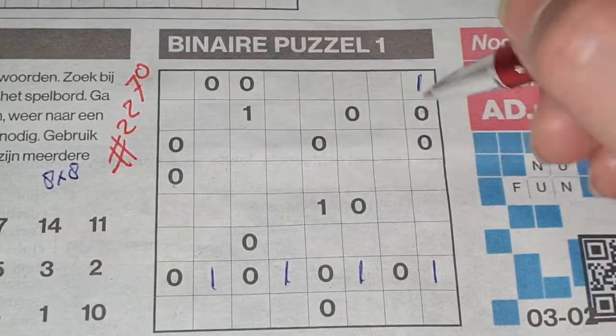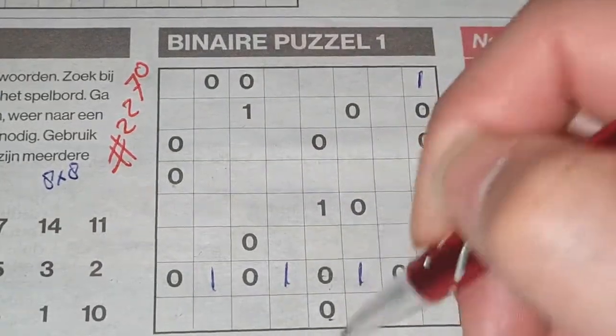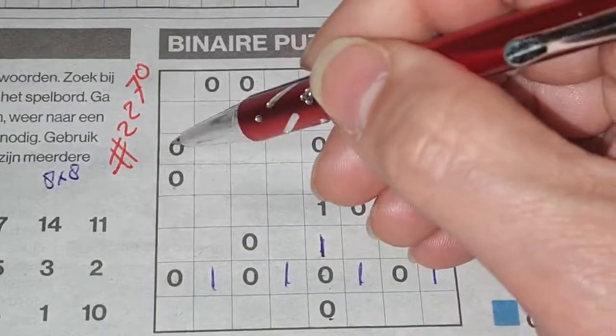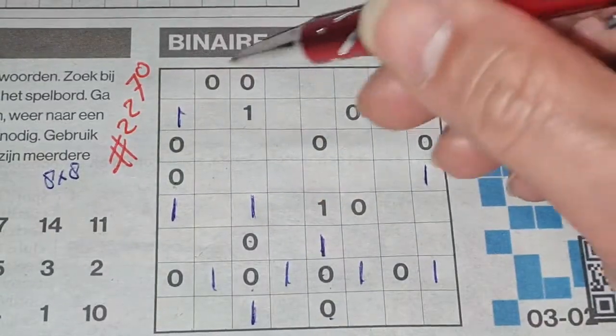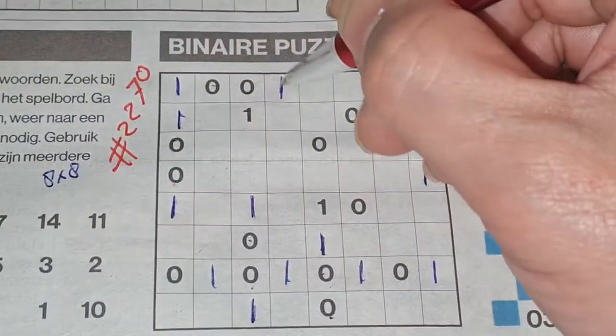Double 0, here 1, there 1. Double 0, here 1, there 1. Double 0, here 1, there 1.